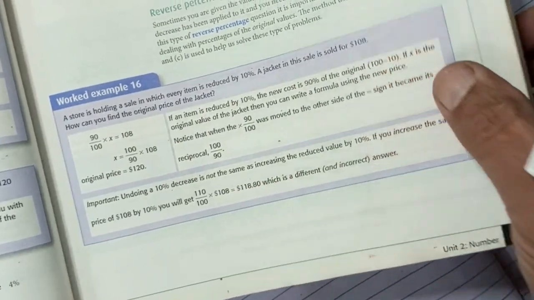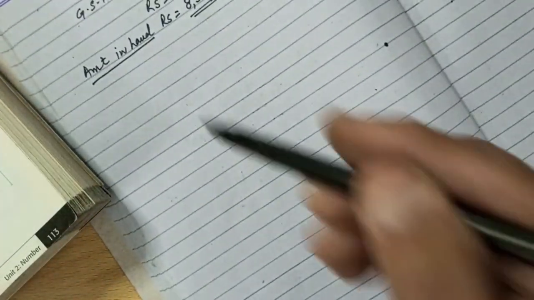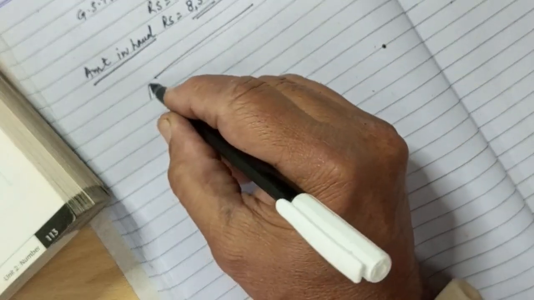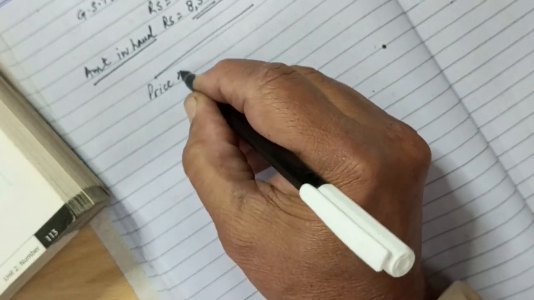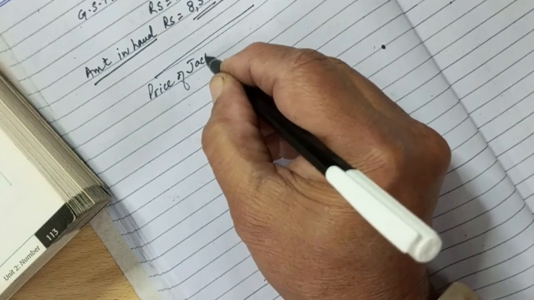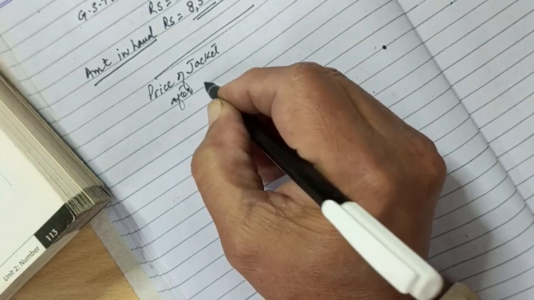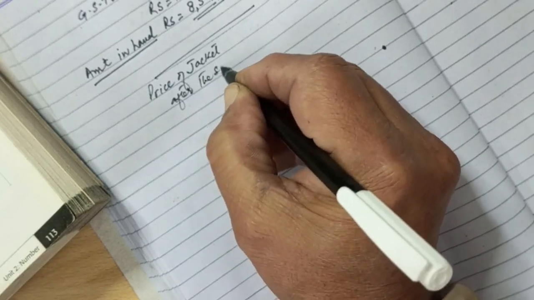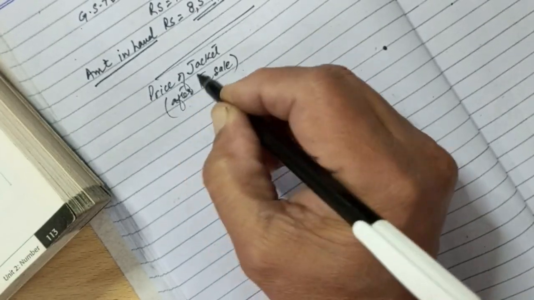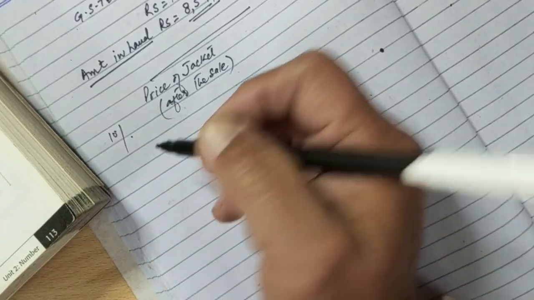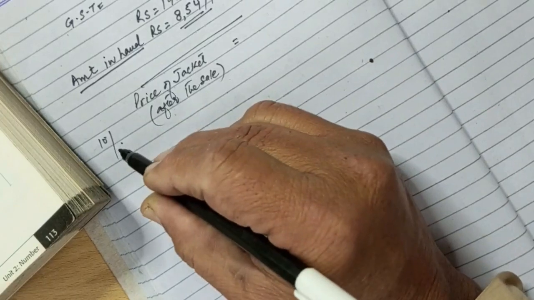Now, it is very easy and simple. What is the price of the jacket? We have to write the data. What is given to us is the price of the jacket. Now, mind it, this is after the sale, and the sale is 10% on every item. Now it is a 10% sale.